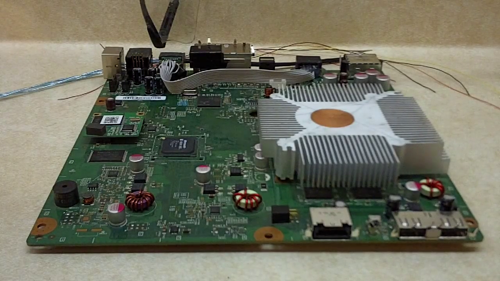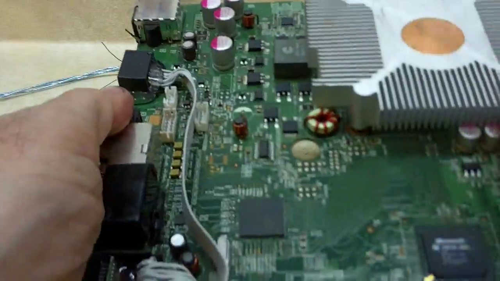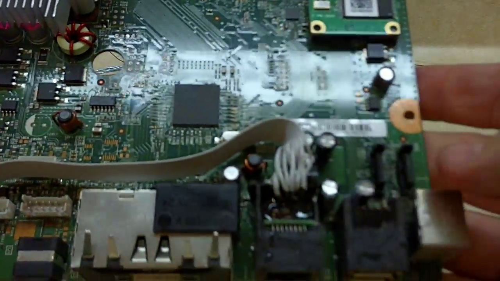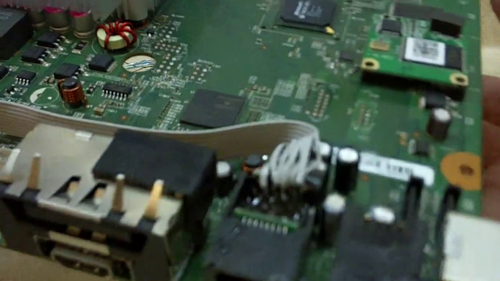I decided to take a little break from the case fabrication to do a little more of the wiring on the motherboard. I did a little bit of that already. You can see here the connect. I moved that over and wired that in.